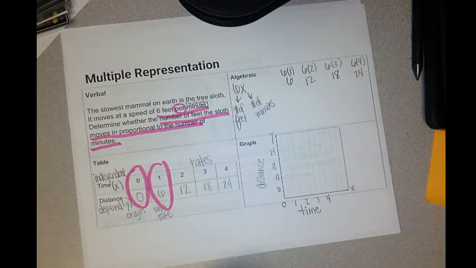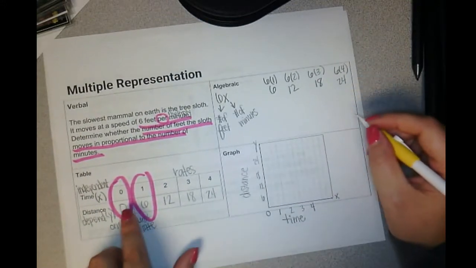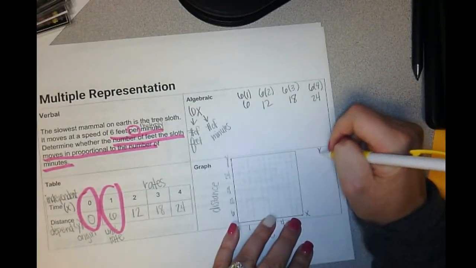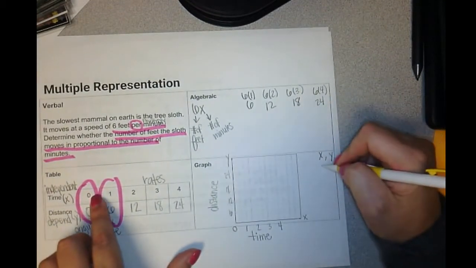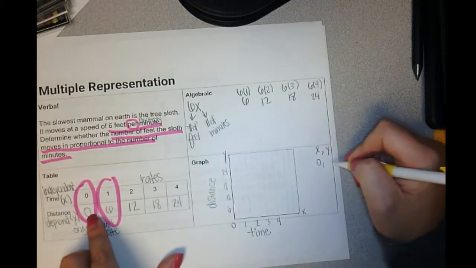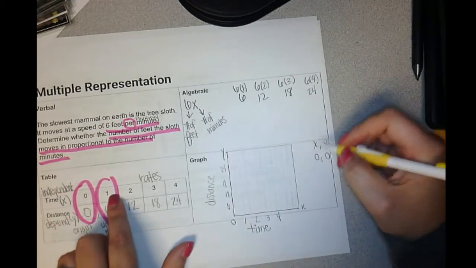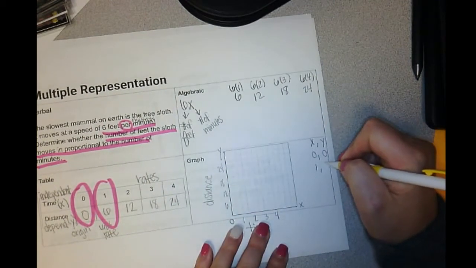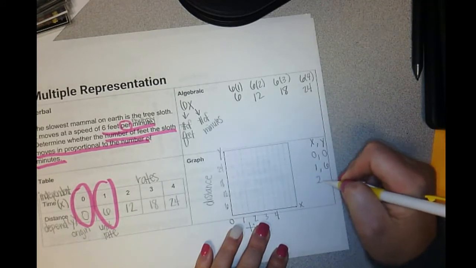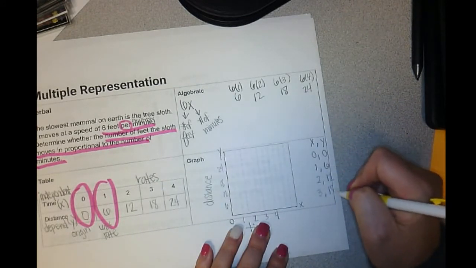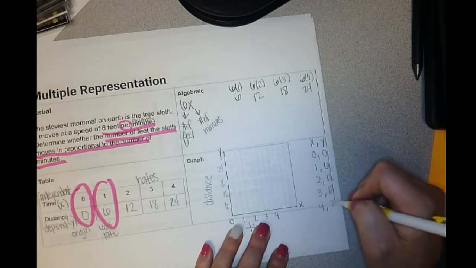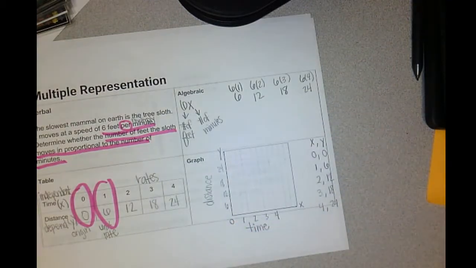Okay, so now I'm going to go through and plot my points. So I'm going to make a list of my points as well. I have my x's first, then I have my y's. My first x is a 0. My first y is a 0. Then I have a 1, 6. I have a 2, 12. And I have a 3, 18. And a 4, 24.